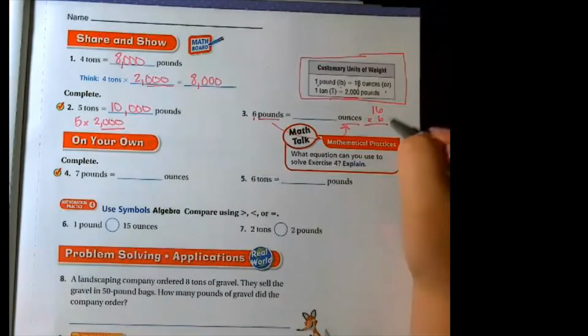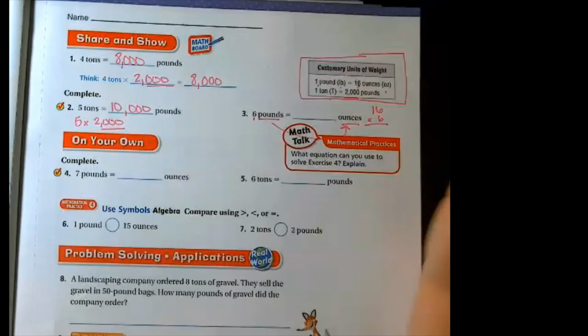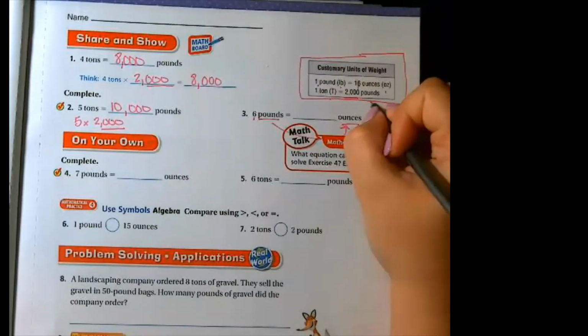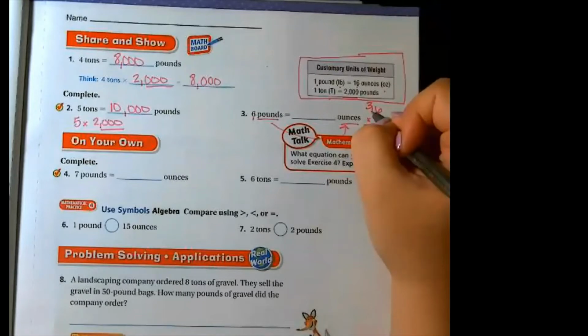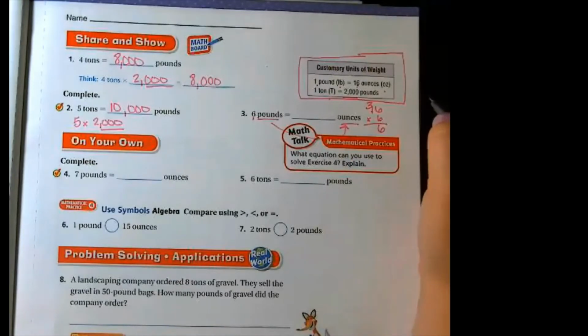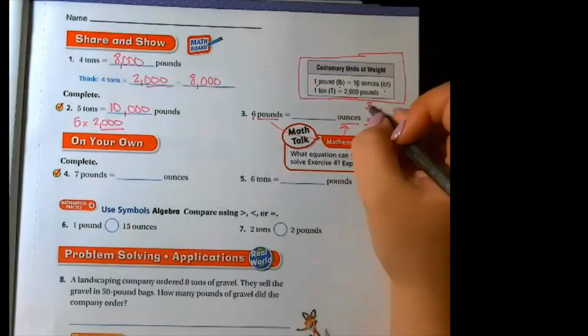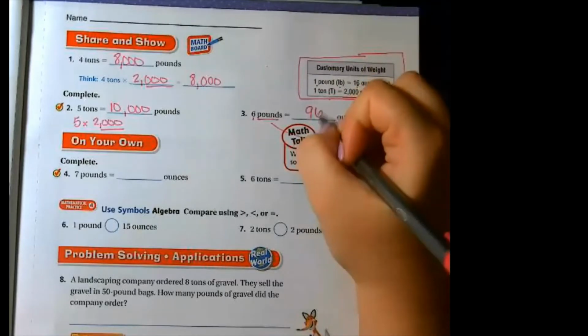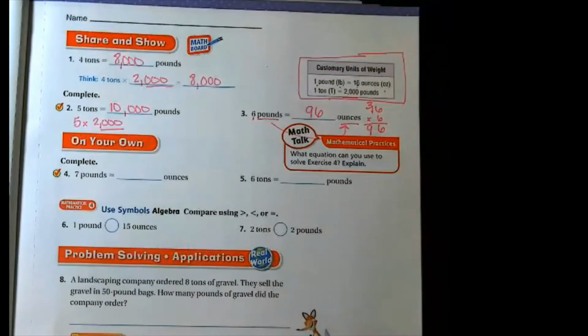Okay, first start with our ones place, so 6 times 6. 6 times 6 is 36. Then I have 6 times 1 is 6, plus 3 more is 9. So I have 96 ounces.